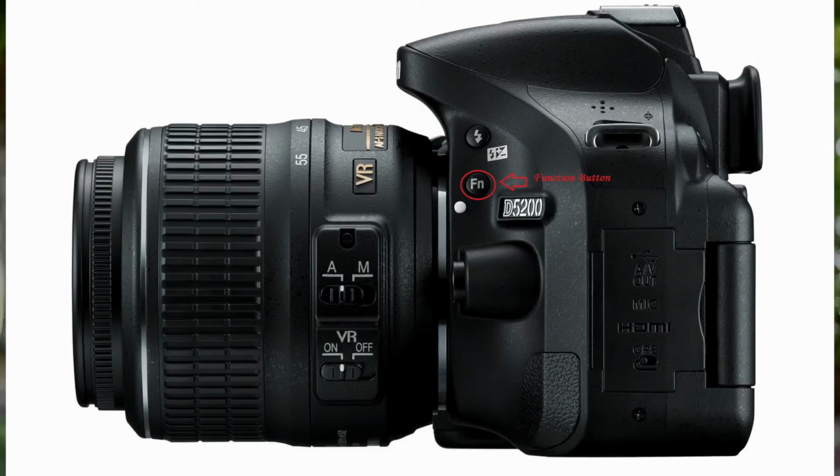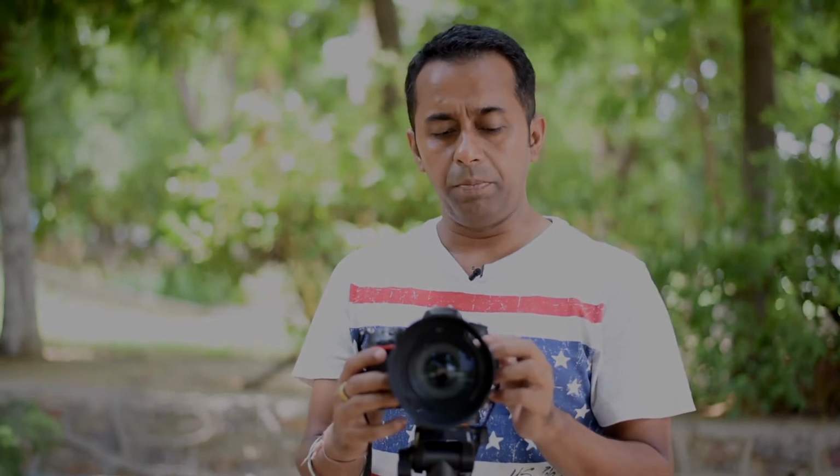But the shortcut to do that is also, there is an FN button on top of your body. FN button is usually a free button on Nikon bodies. What you have to do is just press the FN button. You can change anything that you assign to FN button. By default, most of the cameras, they will have FN button associated with ISO. So if you keep the FN button pressed and move your command dial, you will see that you are able to change the ISO.